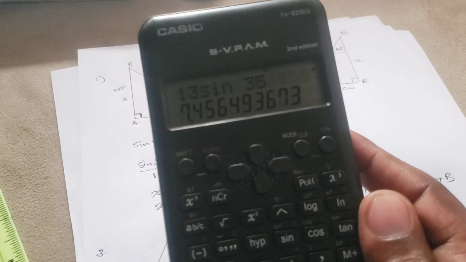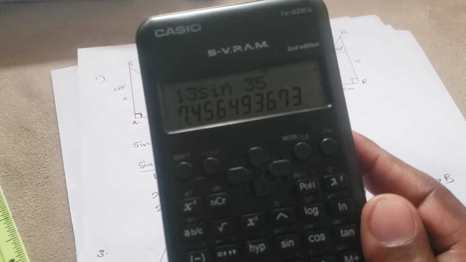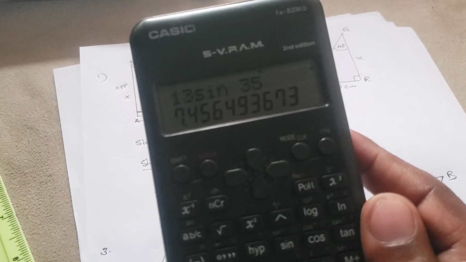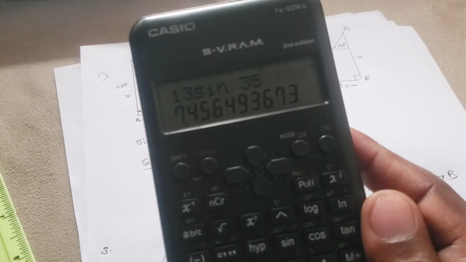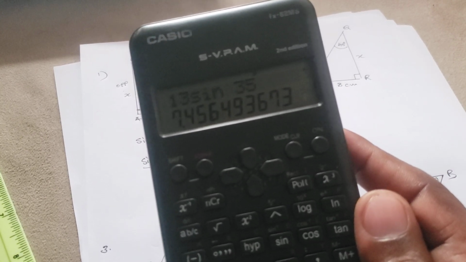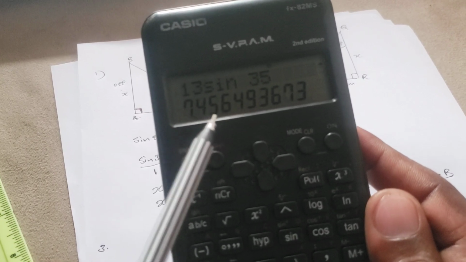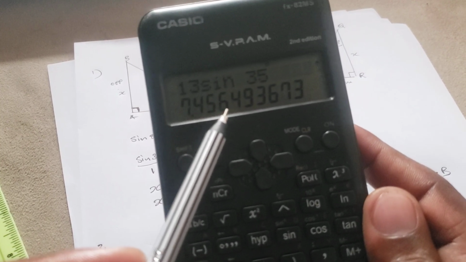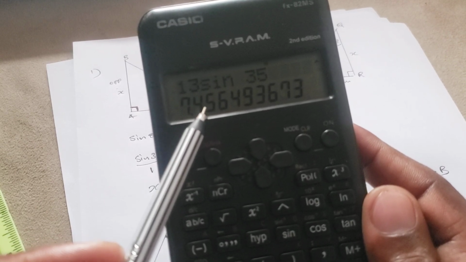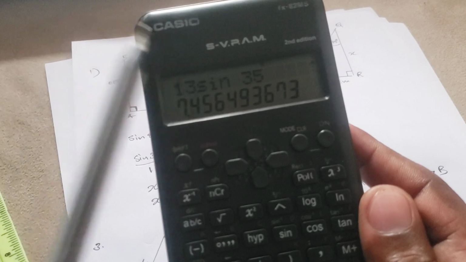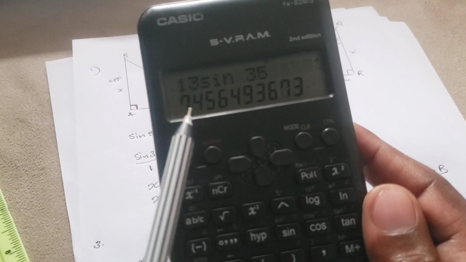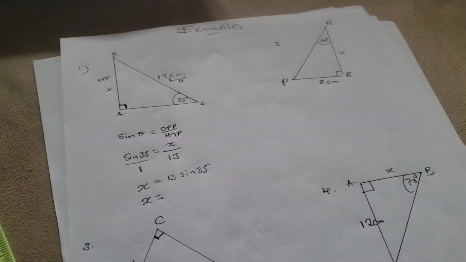7.456493673. Leaving my answer, at most it should be 2 dp or 1 dp. If I was to leave my answer in 2 dp, that means it will be 4 and 5. Because this 6 is greater than or equal to 5, I can add 1 to that 5, so it becomes 7.46. Or if I want to leave it in 1 dp, because this 5 is greater than or equal to 5, I can add 1 to that 4, so it becomes 7.5.